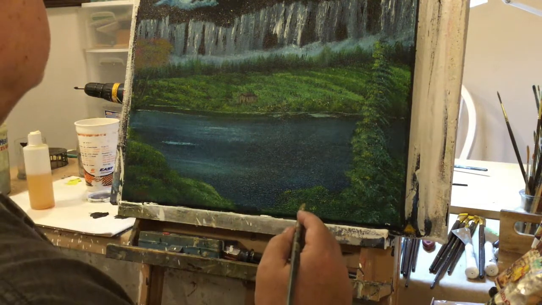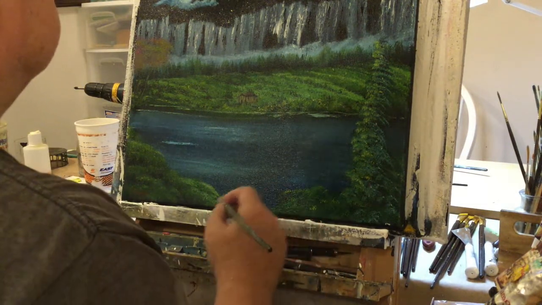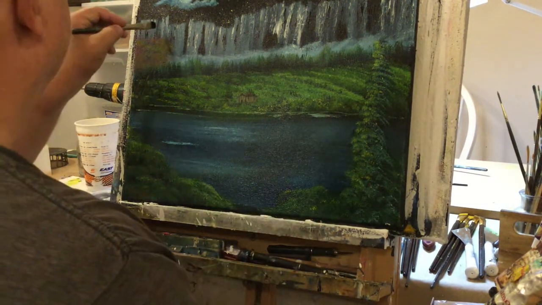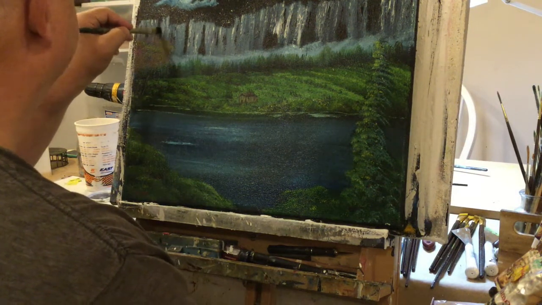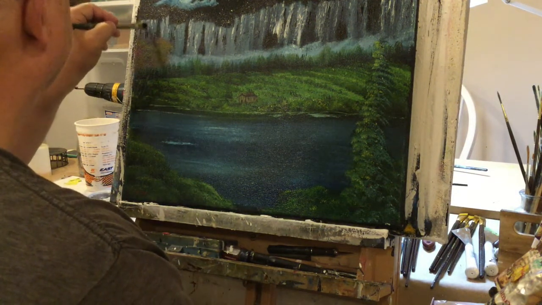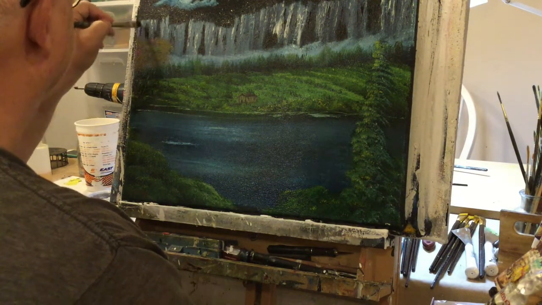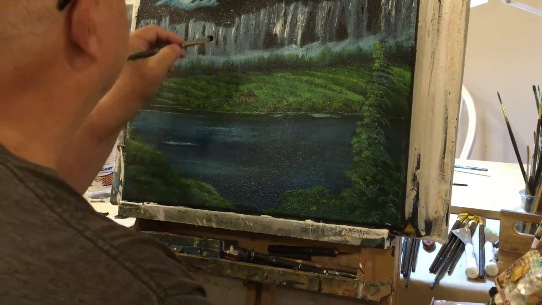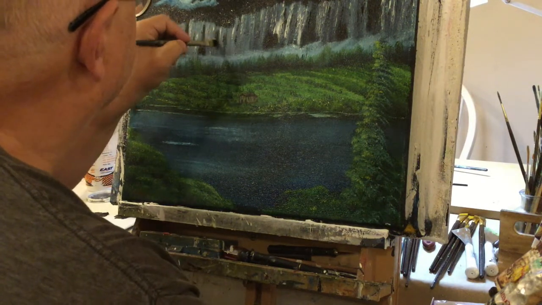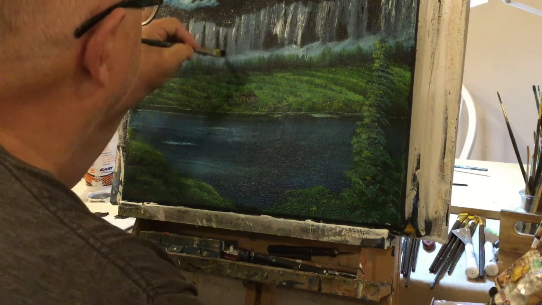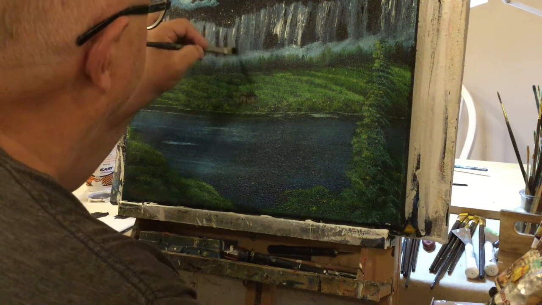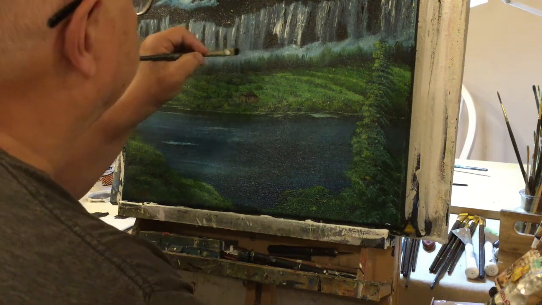Let's see. Maybe some shadows. I don't want to space these two evenly, so we'll kind of do that. And we'll enhance these shadows all the way down. Kind of like that.